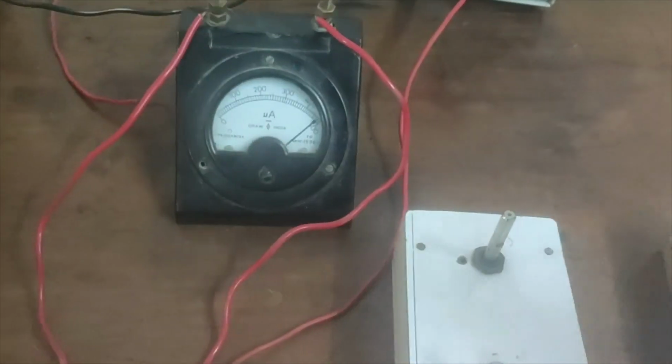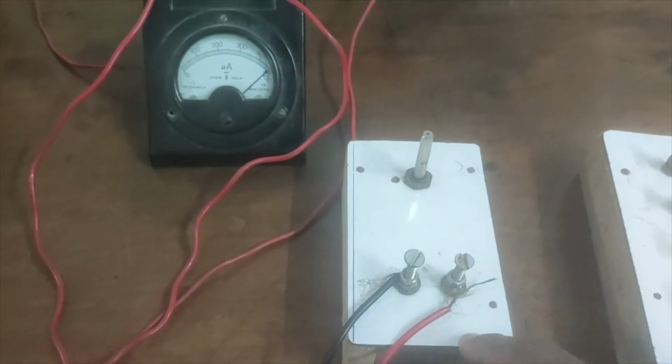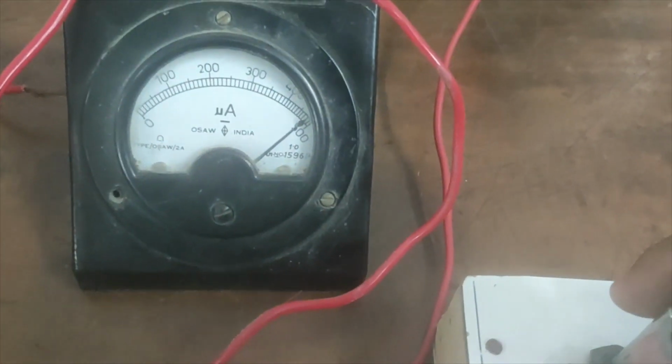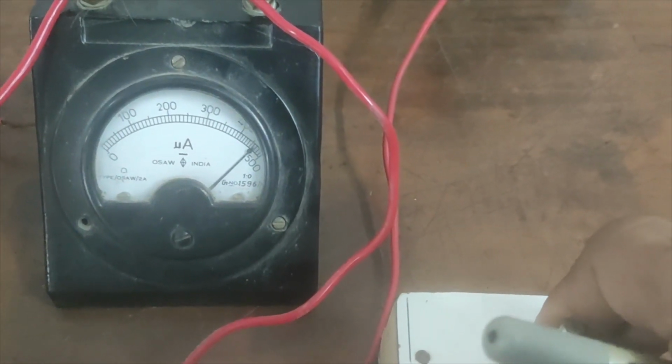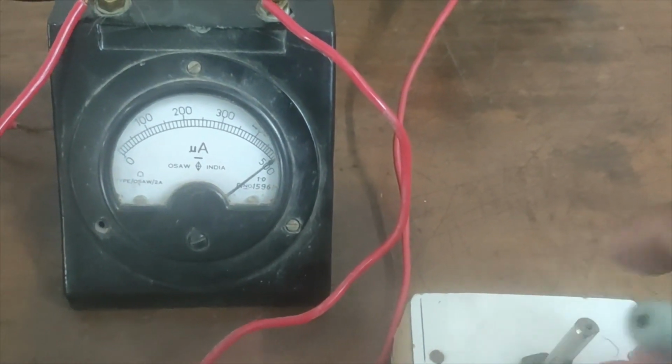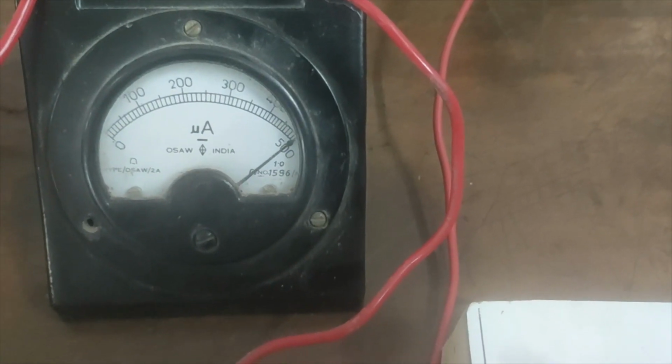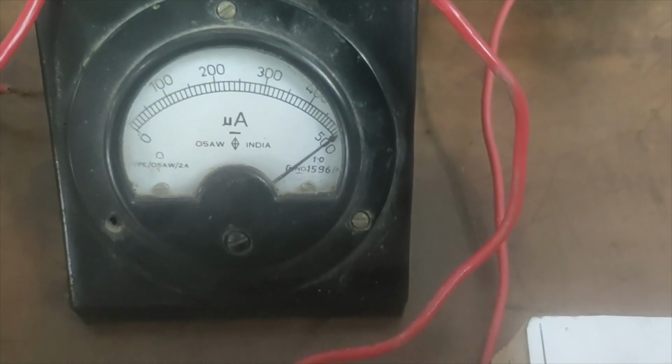Now what you have to do is, with this carbon potentiometer, make the deflection full. So this is full deflection, using this potentiometer. Once you do that, you have made the full deflection.